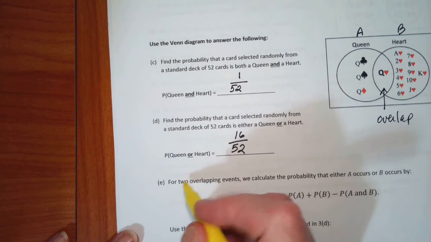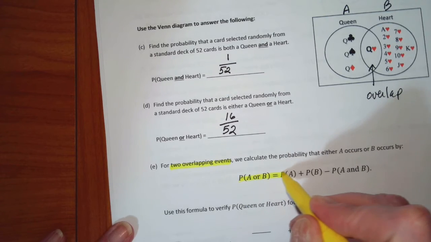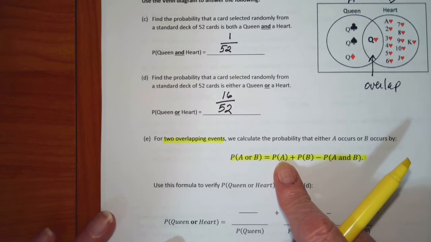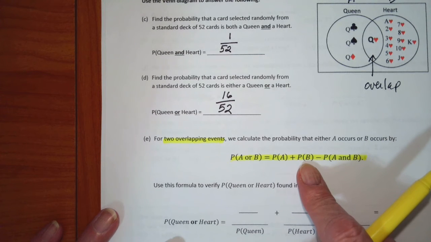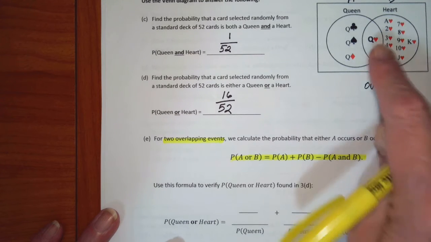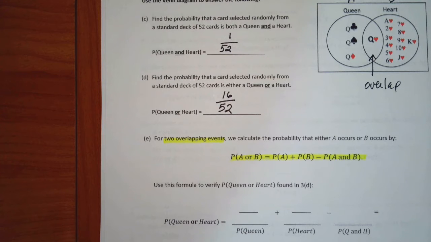Well, and of course there's a formula for it. For two overlapping events, the probability of A or B is you take the probability of the first event, that would be the queens, plus the probability of B, which would be a heart, and then you subtract out. You will basically be counting this twice, so you have to back out the overlap.